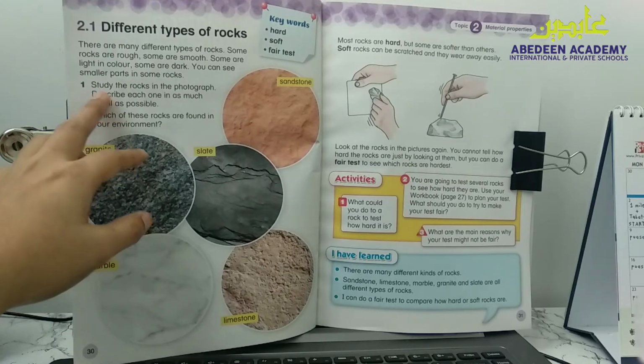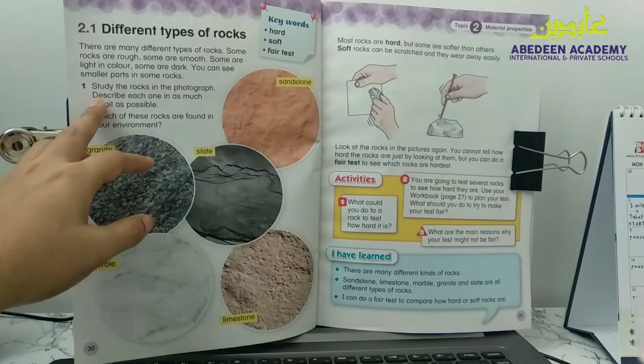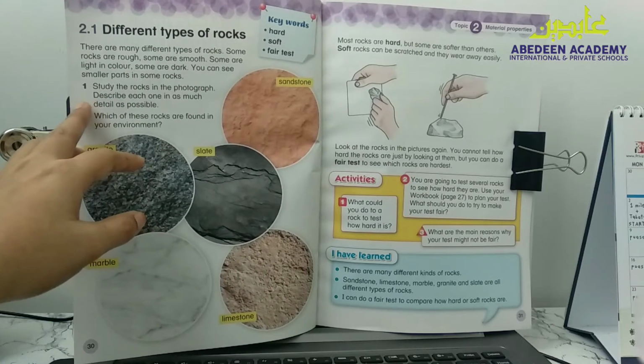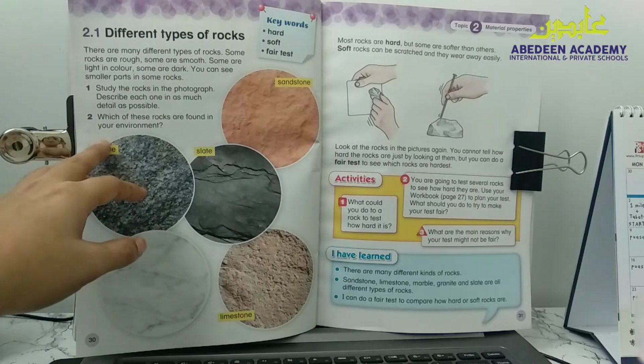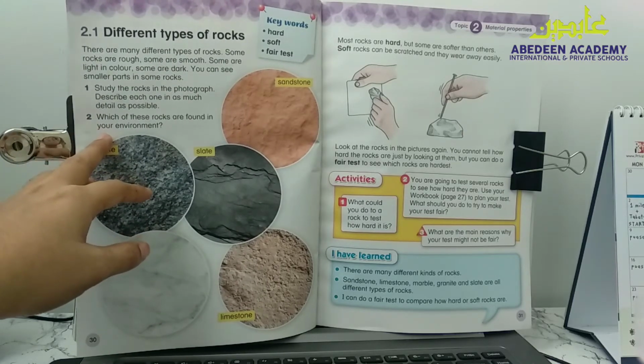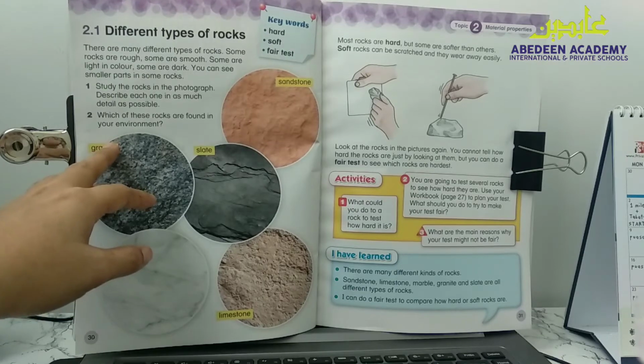Okay, now study number 1. Study the rocks in the photograph. Describe each one in as much detail as possible. Number 2. Which of these rocks are found in your environment?